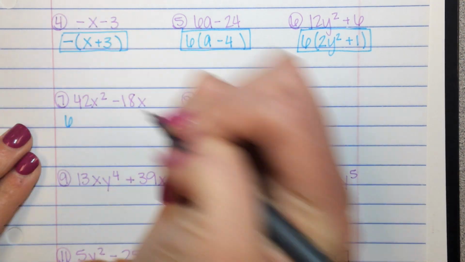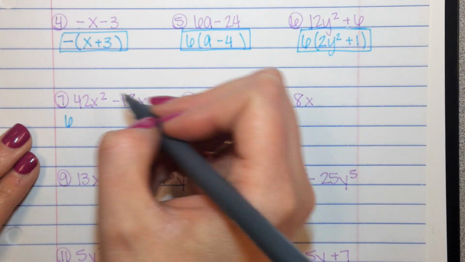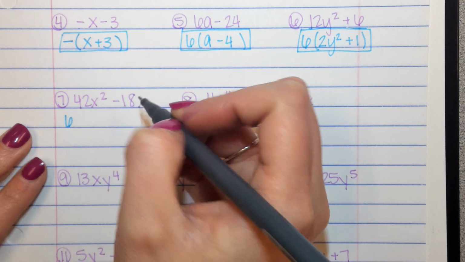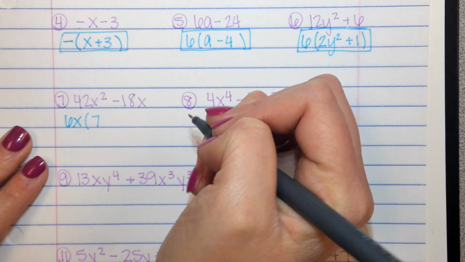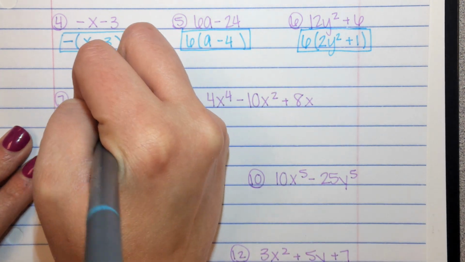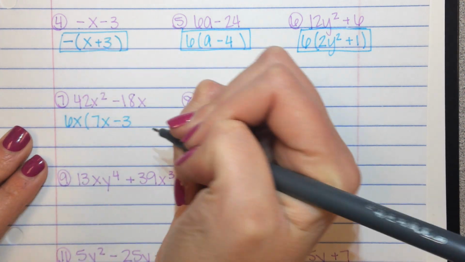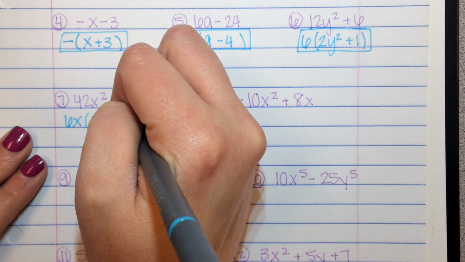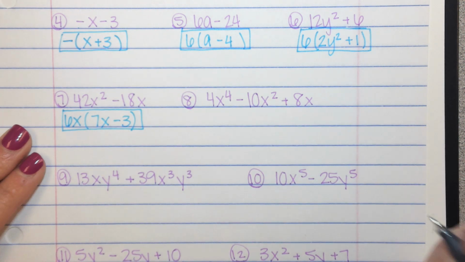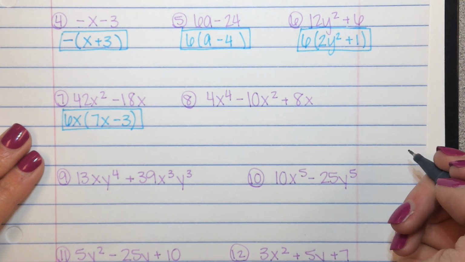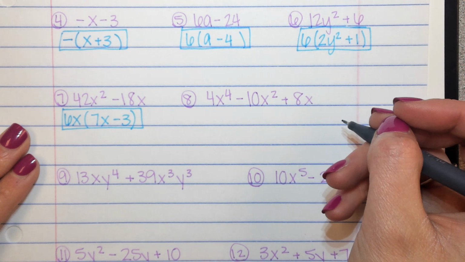So I'm going to bring out a 6, and then I have x squared and x. So they both have an x. What's the smallest number of x's? 1. So we'll put that up front. 42 divided by 6 is 7. We have x squared, take out an x, we have 1 left. Negative 18 divided by 6 is negative 3. And if I have 1x and take out 1x, we don't have any left. Okay, and so what we're doing should look like we're undoing the distributive property. So we put things together in lesson 0, we're taking them apart now.